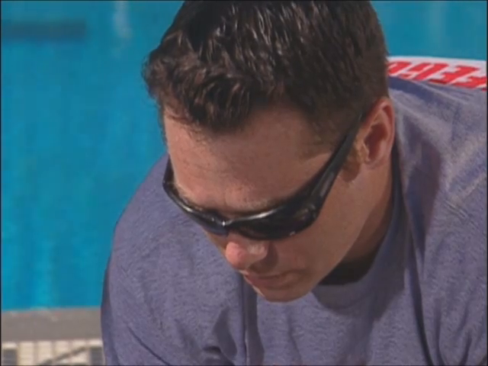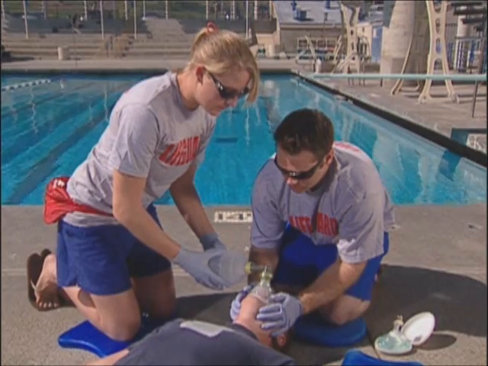About every 2 minutes, remove the BVM. Look for movement and recheck for breathing and a pulse for no more than 10 seconds.